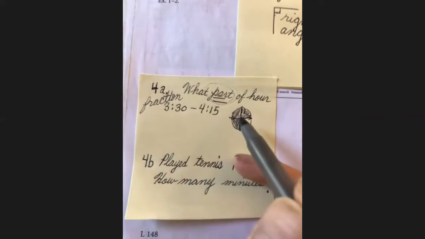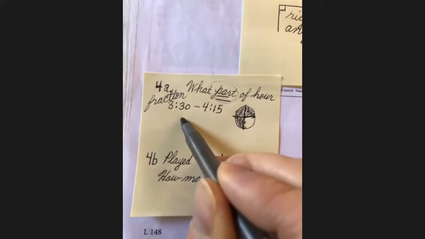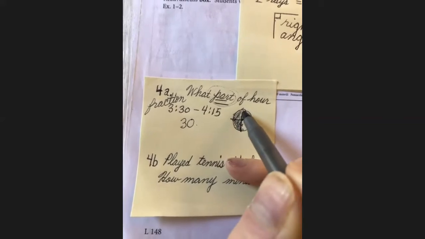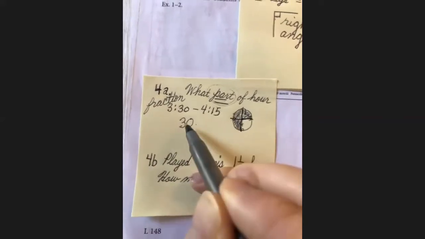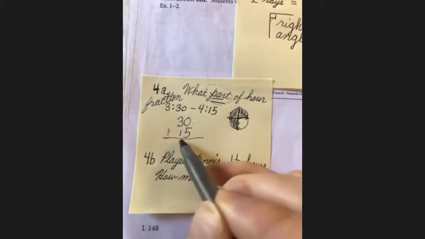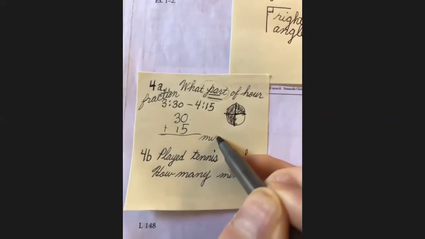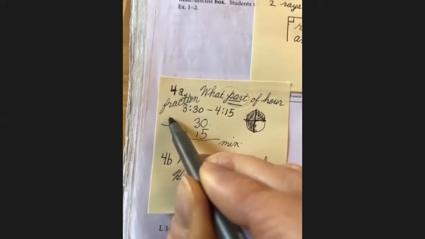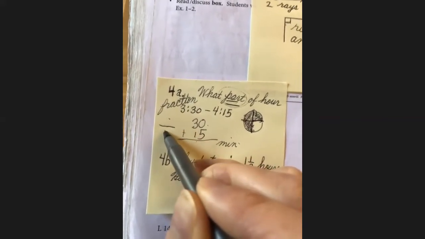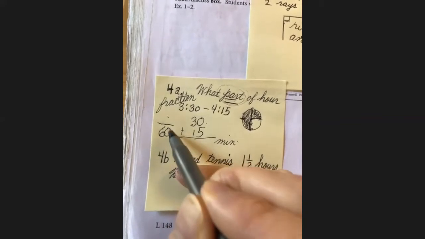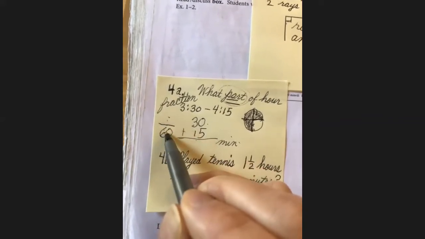From 3:30 to 4 is 30 minutes, right? 30 minutes. And then from 12 to the 3 is 15 minutes. And we could go, how many minutes? Okay, that's our total minutes. We put that on the top of our fraction. We know how many total minutes are there in an hour? 60. And we could figure it out that way.